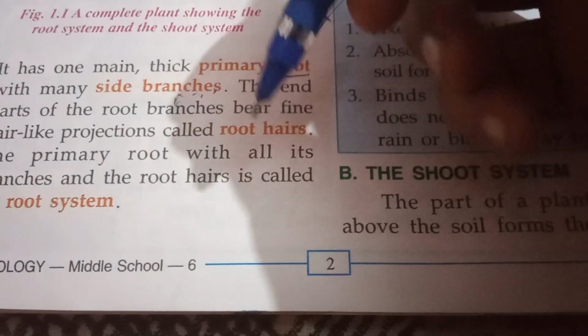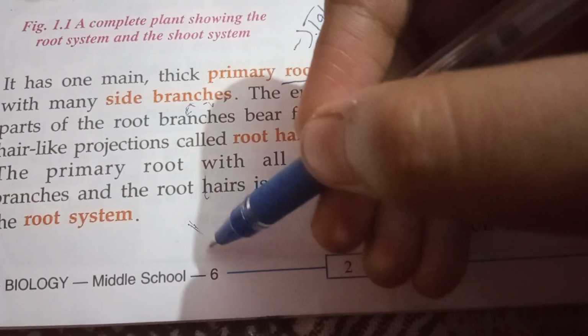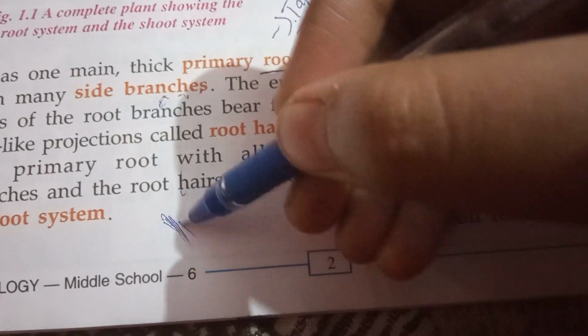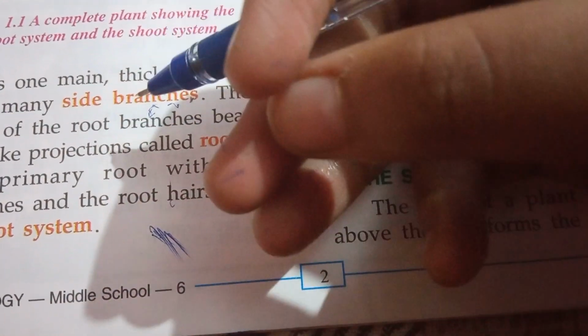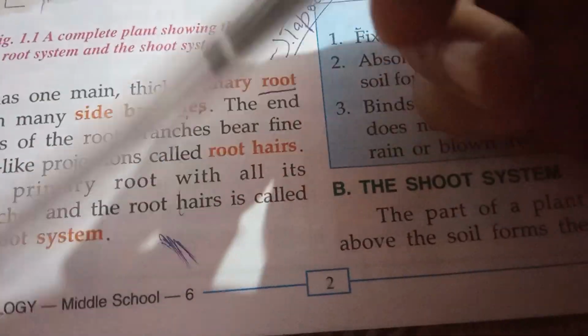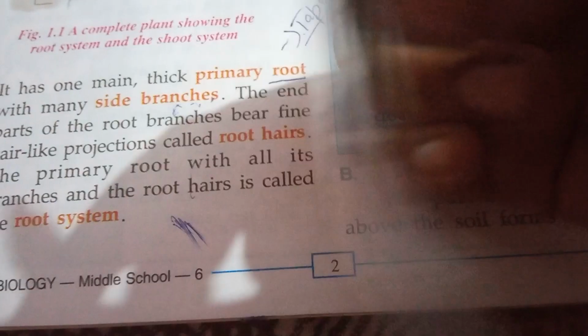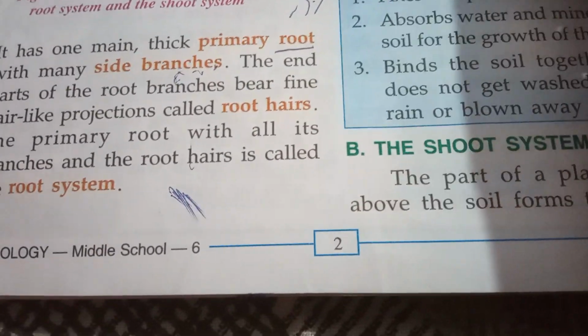Now every root, if you have seen any root, just go and grab a very small plant, like a dicot plant of a pea or a gram seed, and a plant of maize or a grass.